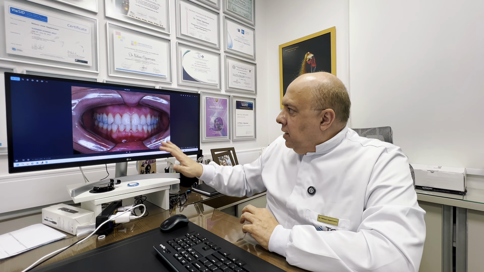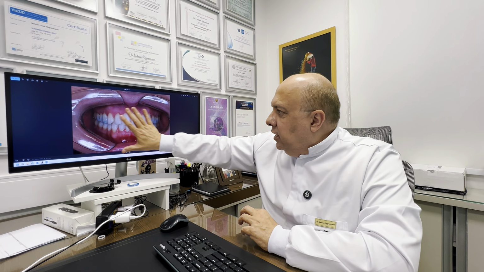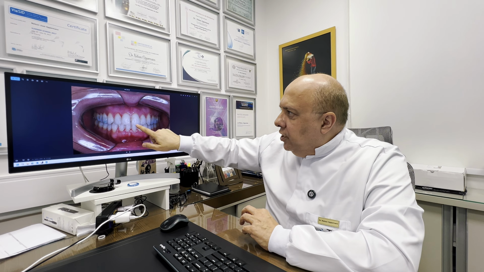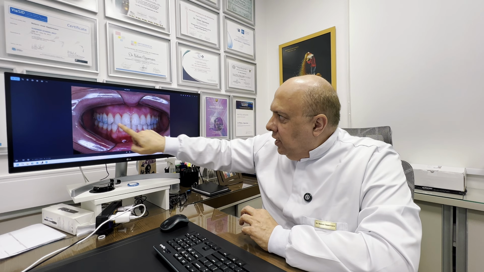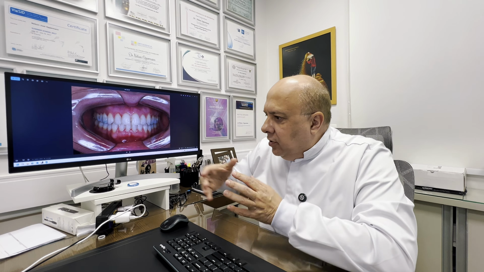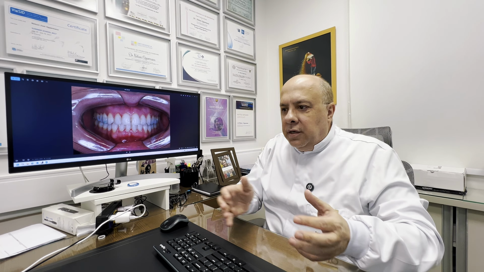Later on, we will remove them, okay? So now she has a completely open function. There's no more blockage on the anterior, no more blocked canine, all positive torque posterior, giving the patient freedom to move forward and side to side.